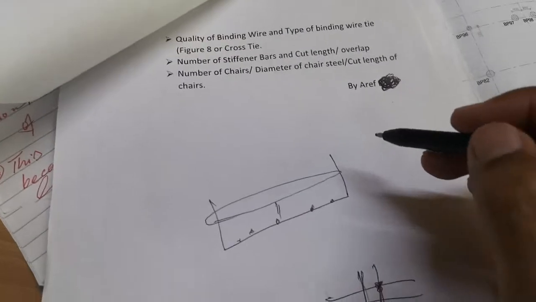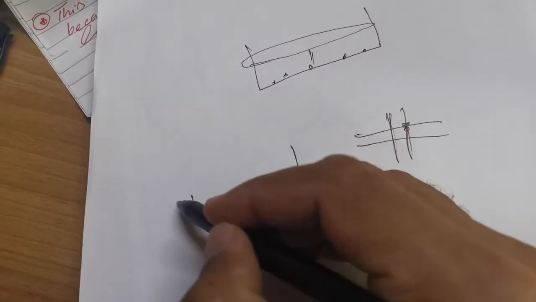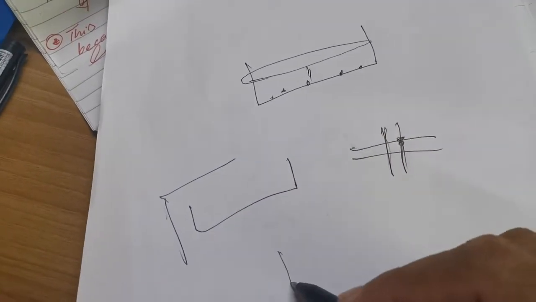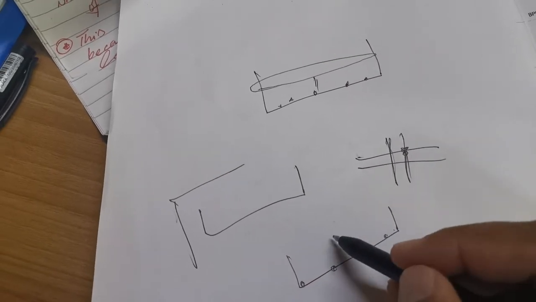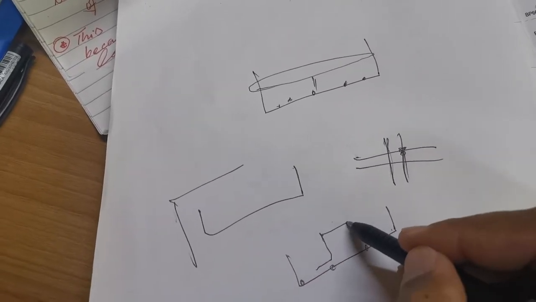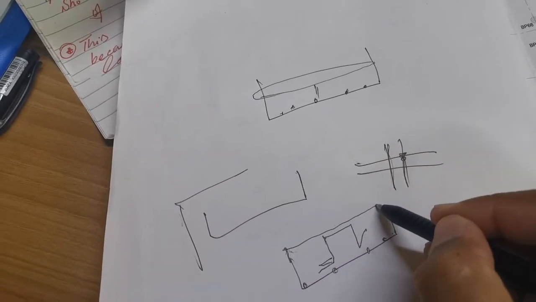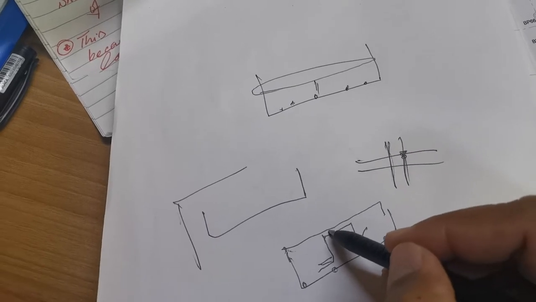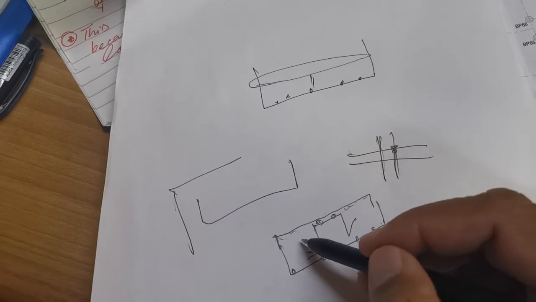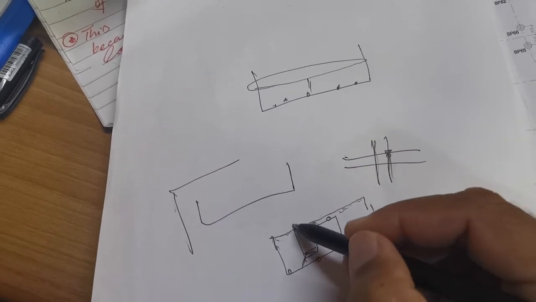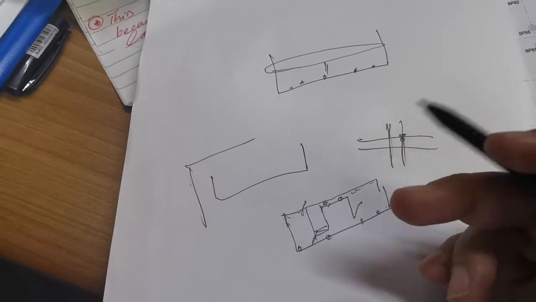Okay friends, the number of chairs, diameter of chairs. Yes, the chair. What is the chair? Suppose that this is the bottom steel, the x and y axis steel, meaning main and distribution. Then they will provide the chair here. This is called a chair. The top cage is coming on top of this chair, which will support the top cage. This chair will maintain the distance between the top and bottom bar, the bottom reinforcement.